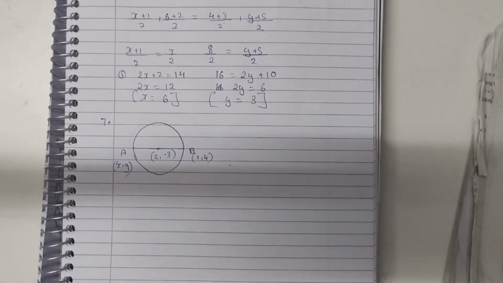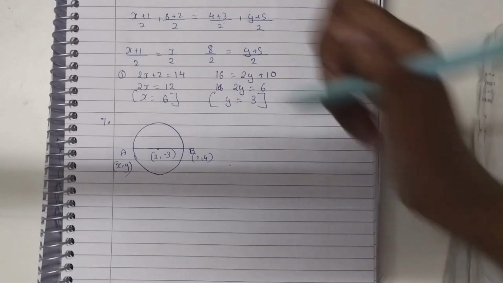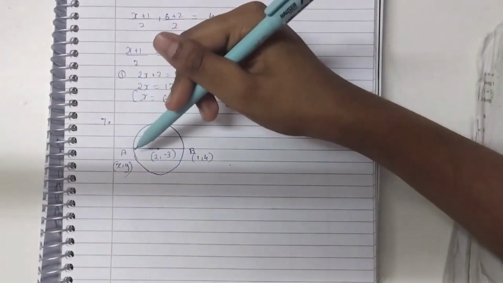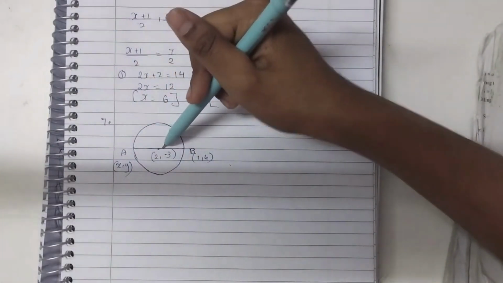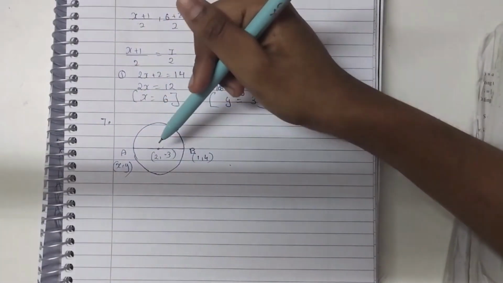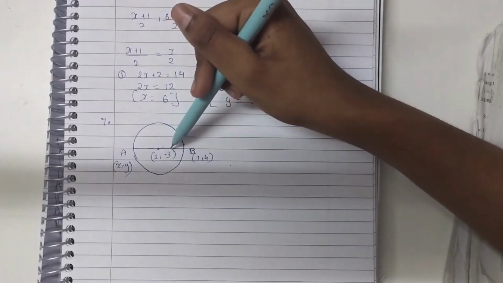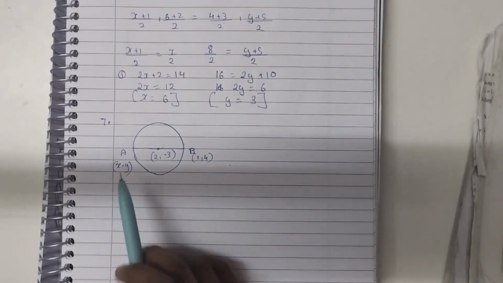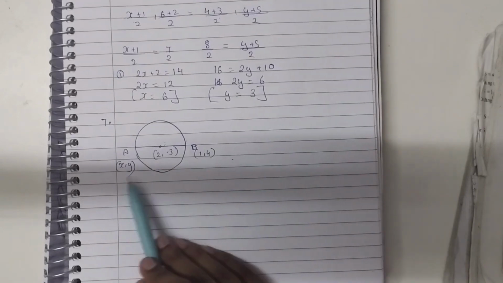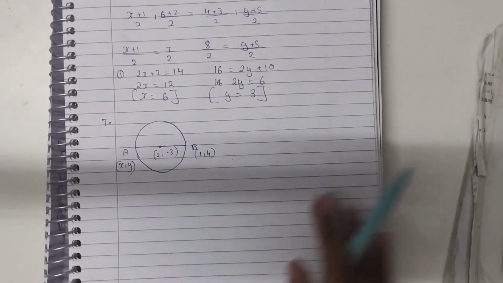In the seventh question, we need to find the coordinates of point A, where AB is the diameter of a circle whose center is (2, -3), and B, which is the end point of the diameter, is (1, 4). So we need to find the values of x and y. They've given that AB is the diameter, and the midpoint of AB is (2, -3). We need to find the value of (x, y). So the midpoint of (x, y) and (1, 4) is (2, -3).